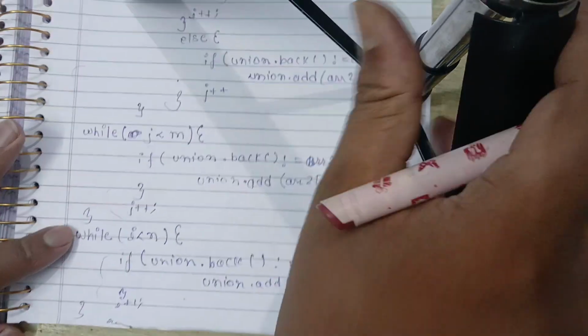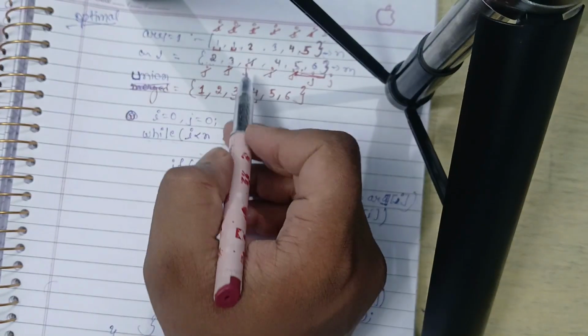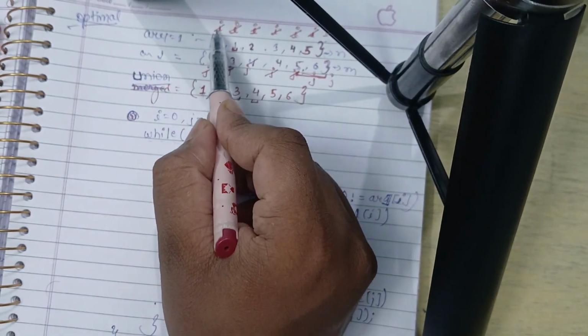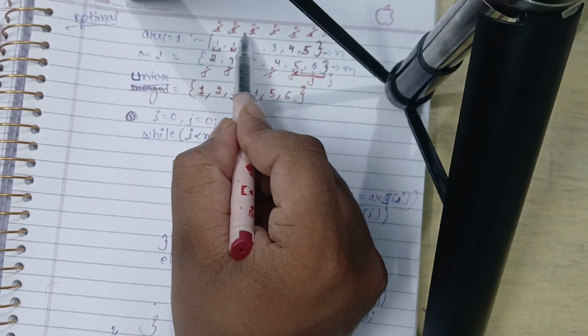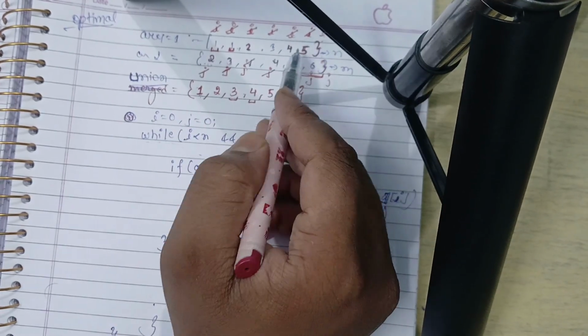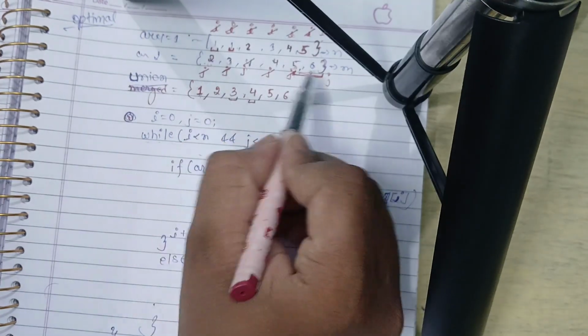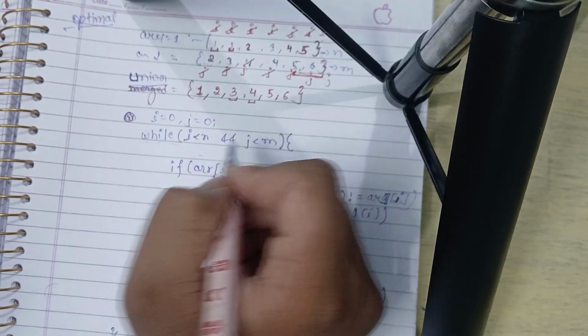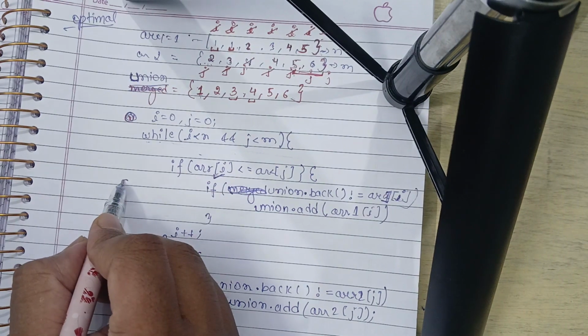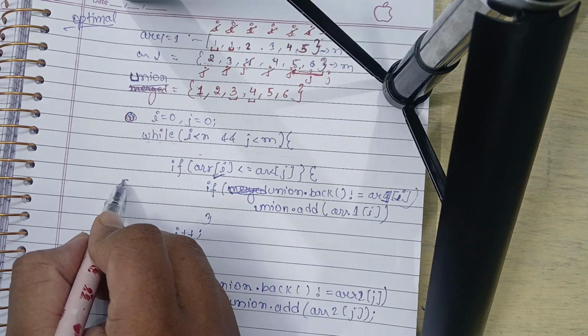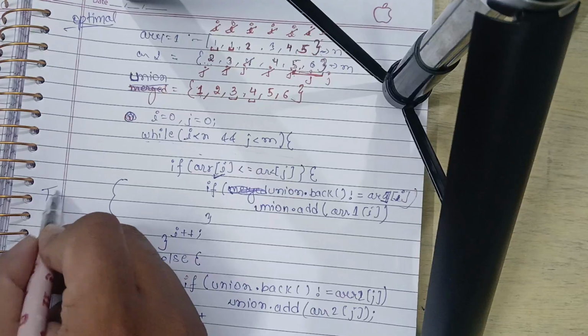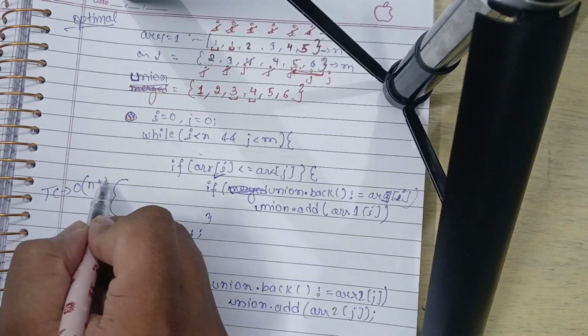And what is the time complexity? Since you are only traversing once, the pointer i only traverses one time, and j also only travels over the size m, so the overall time complexity will be O(n + m).